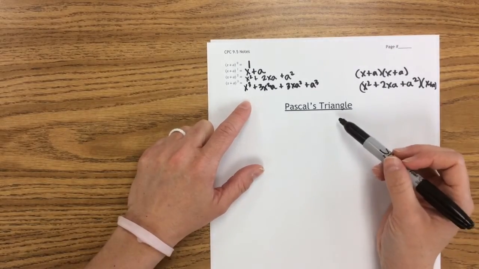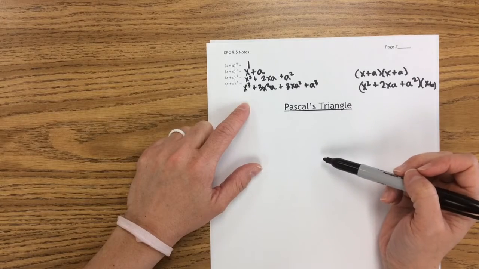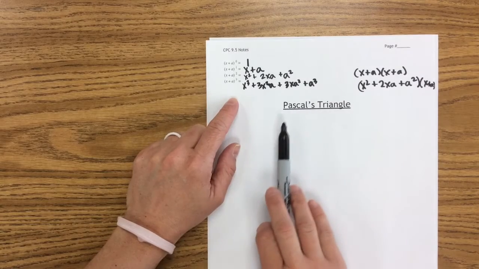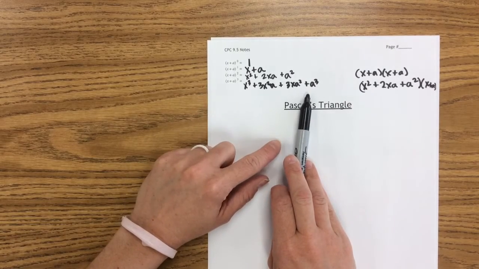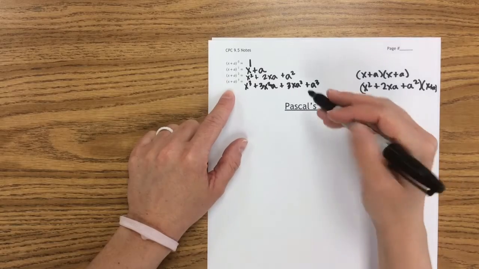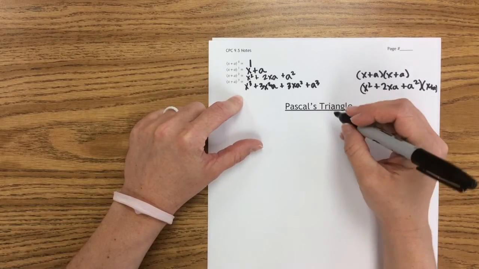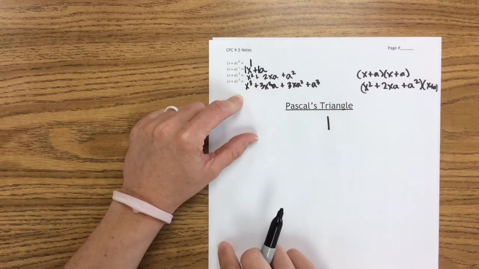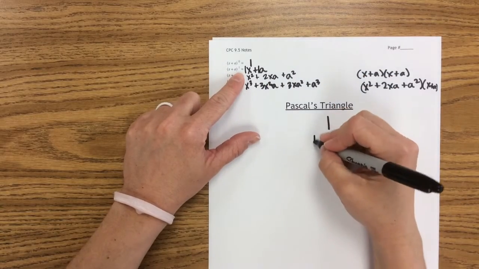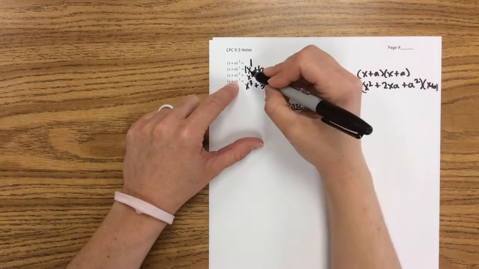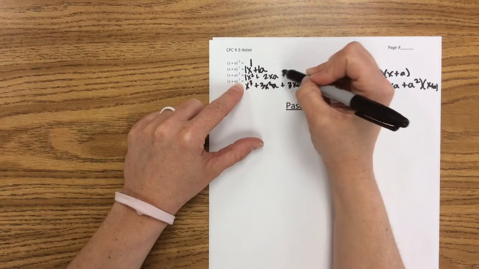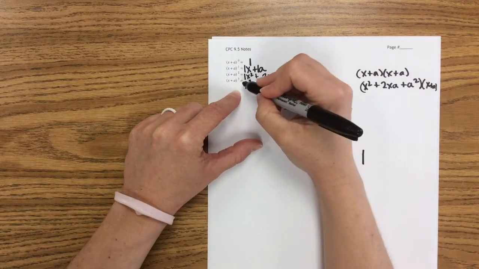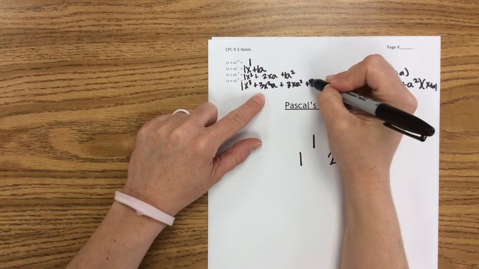So Pascal's triangle is a special triangle full of numbers that actually takes these expanded binomials and uses their coefficients to create a triangle. So the first number you see in this set of problems that I have is 1. The coefficients, or the numbers in front of the x and the a in the second problem, are 1 and 1. Now we have coefficients of 1, 2, and 1. Here we have coefficients of 1, 3, 3, and 1.